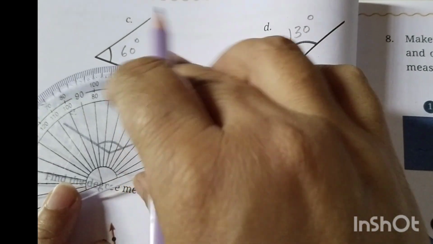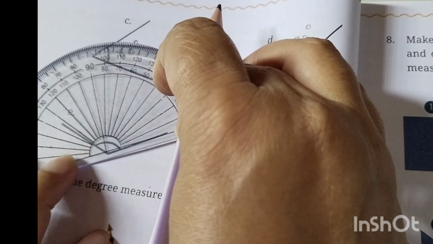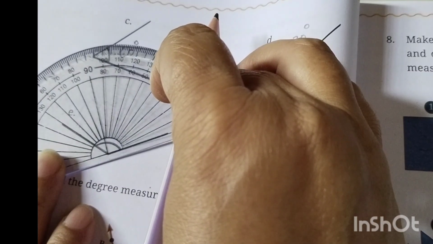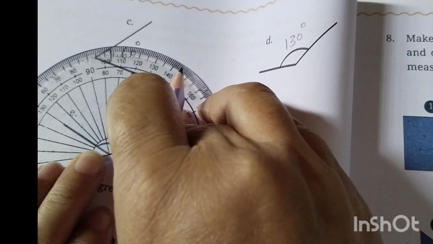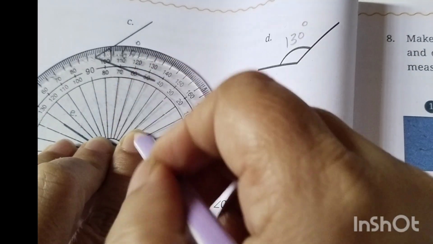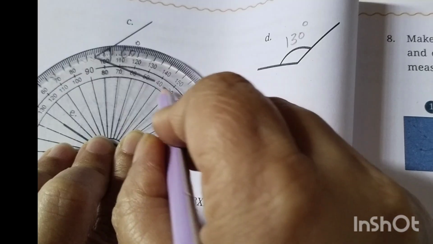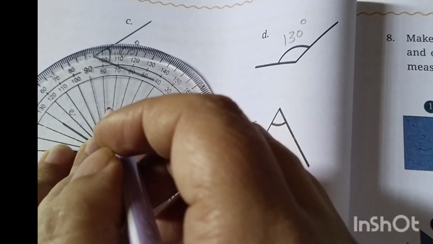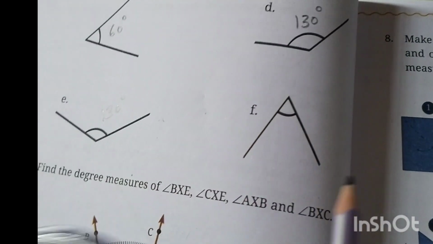Now what about this angle? If you are placing your protractor in a correct manner, now your rays are in this direction, so count from here, 0 to 130. Yes, it is 130 degrees again.